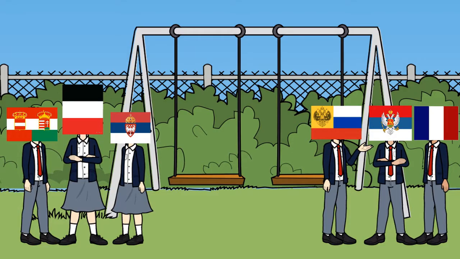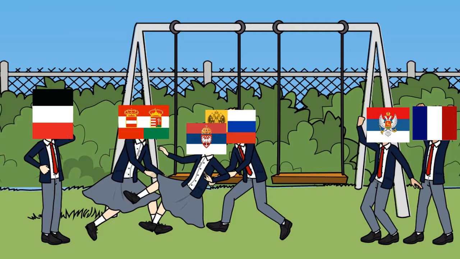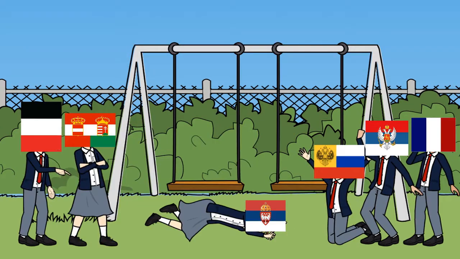Think of it like a schoolyard. There are lots of different groups of countries who are supposed to be out playing, but instead of having fun, they're all gossiping about each other. Everyone is talking about everyone else behind their backs. Sometimes the groups try to steal things from one another.